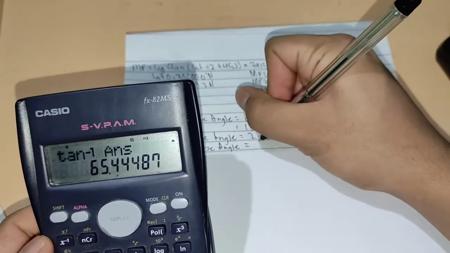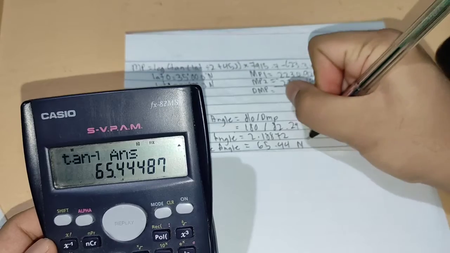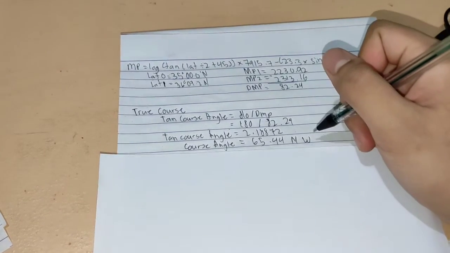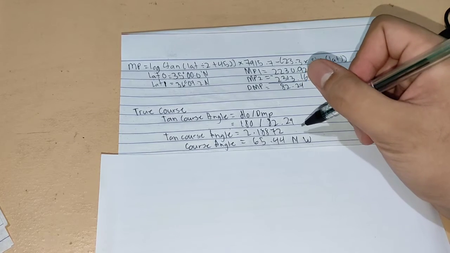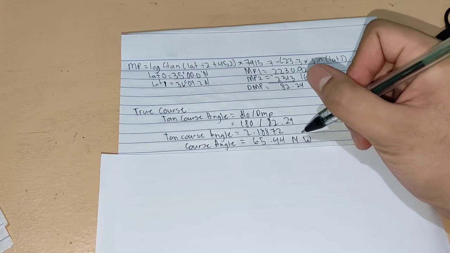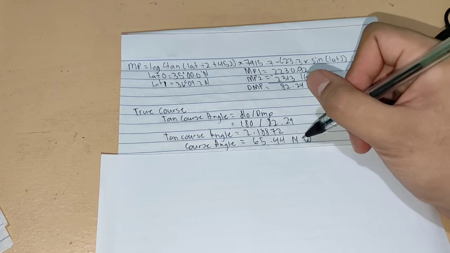The course angle is 65.44 northwest. So how do we say the name is northwest? Because the D-lat is north and the D-long is west. So that's why the course angle is northwest.